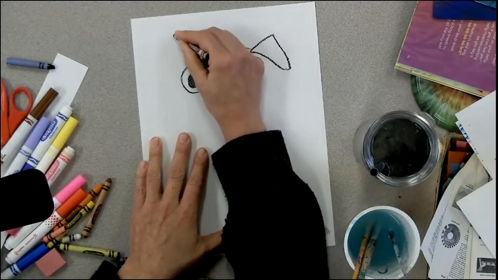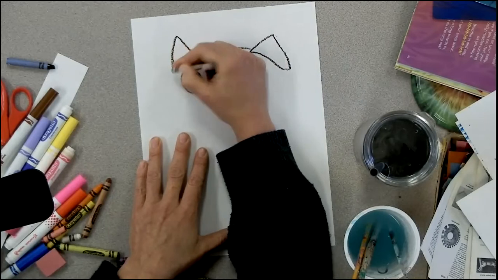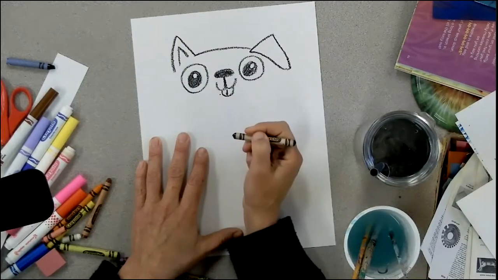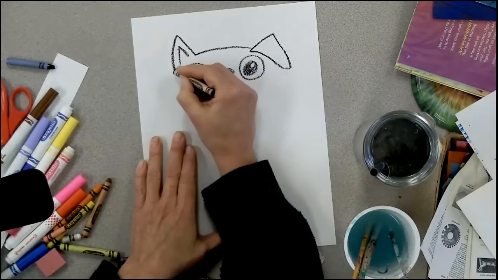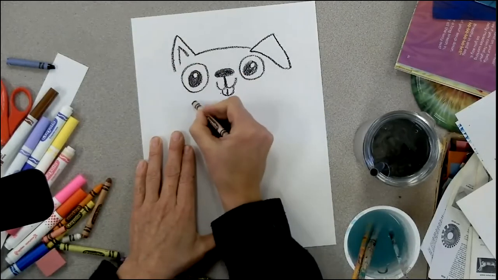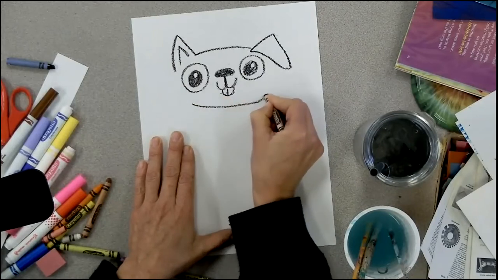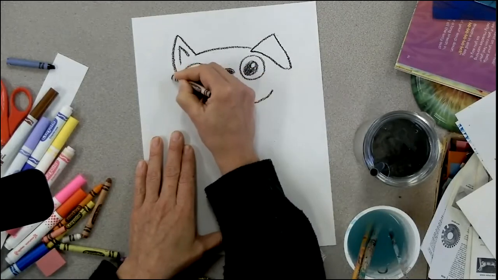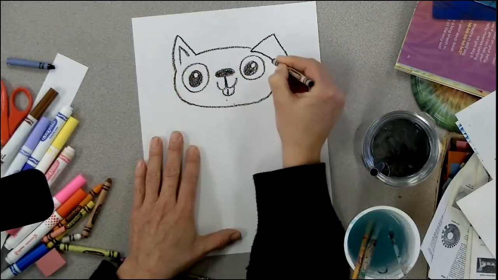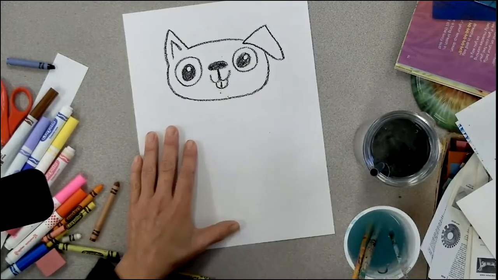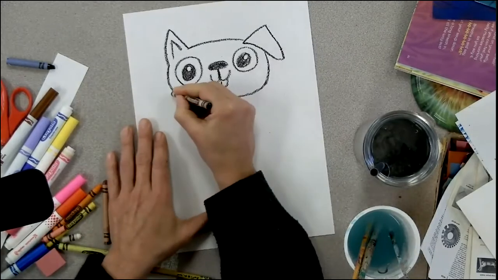This ear is going to look like it's listening. It's going to be just like that. I'm going to draw my line at the bottom. And just like with the cats, I'm going to bend the line so they connect. So there is my doggo's head.